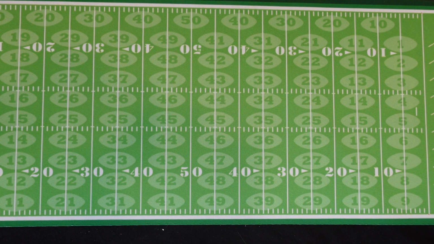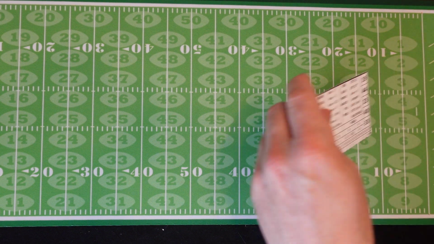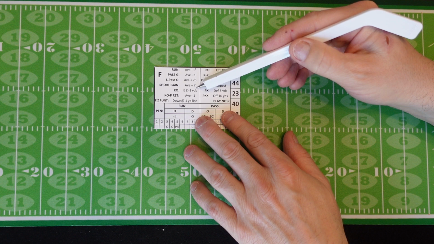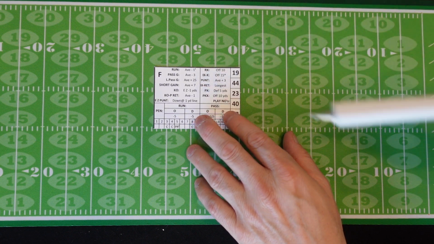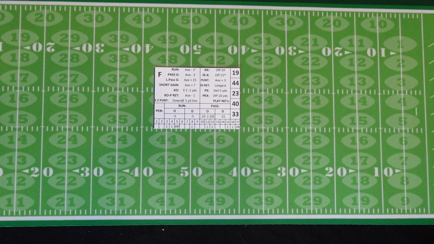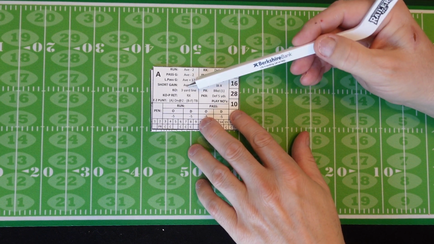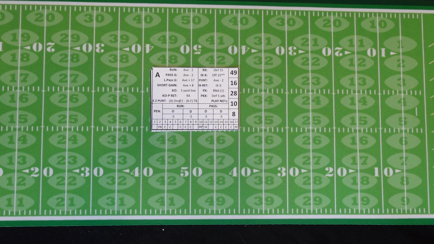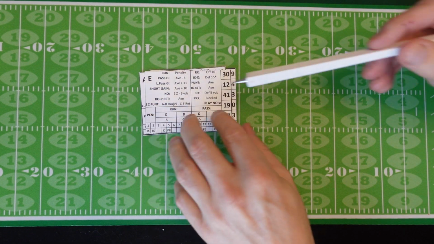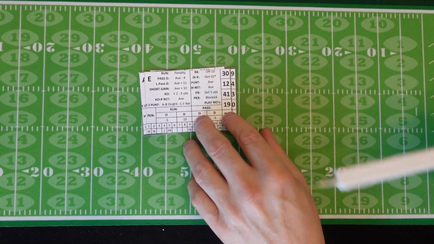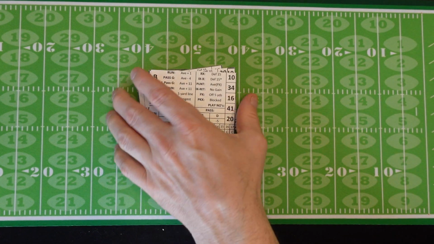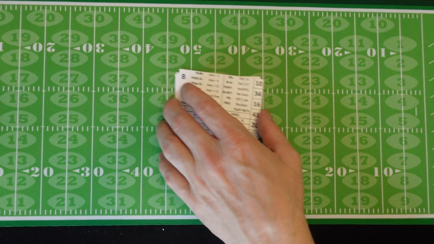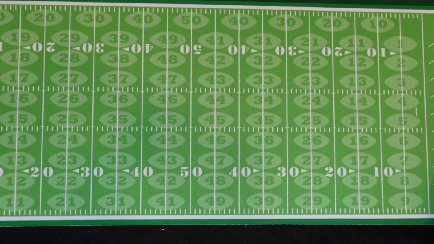So we're going to kick off. So here's the kickoff card right here. You go to kickoff, it says end zone -1. So that's 1 yard deep in the end zone. If you flip this card here, the kick goes to the 3-yard line. Okay, this card here, end zone -9, so it's 9 yards deep in the end zone. And then one last one here, this kickoff would go to the 5-yard line. So that's how you would determine how far the kick goes.